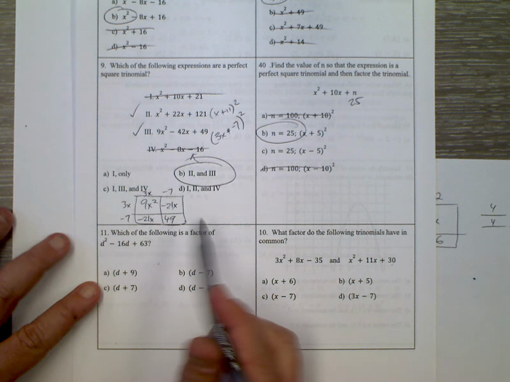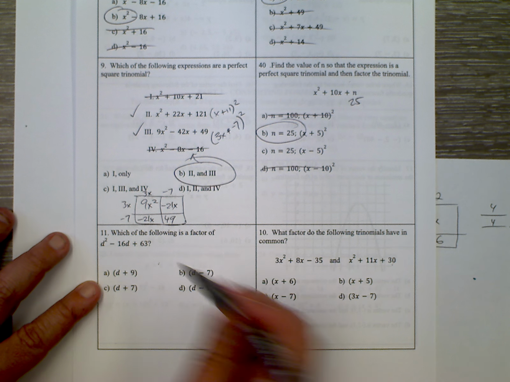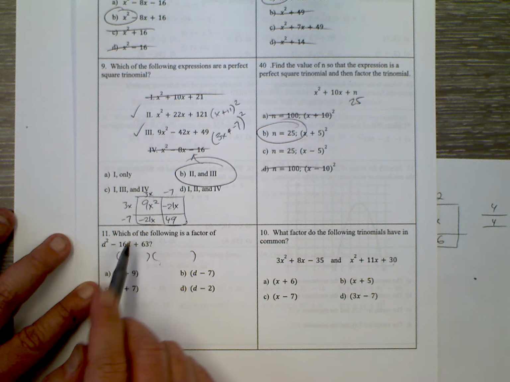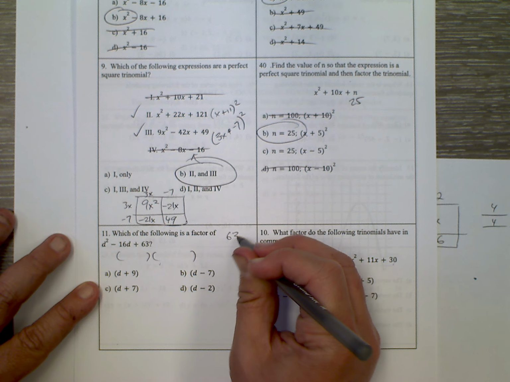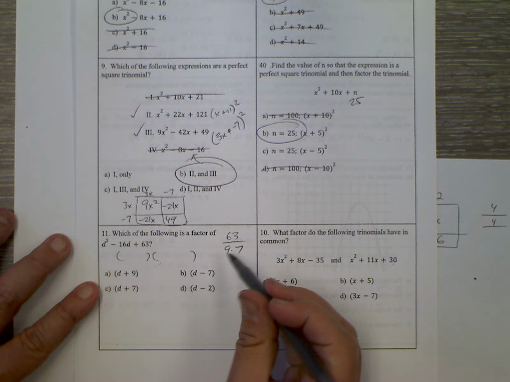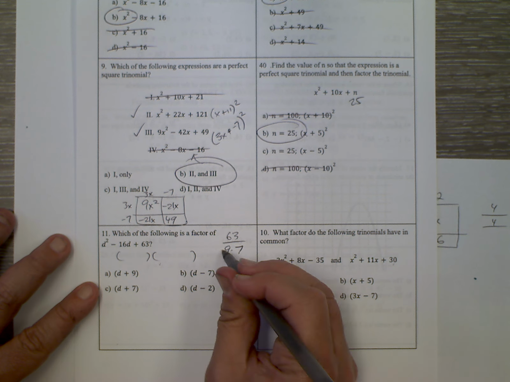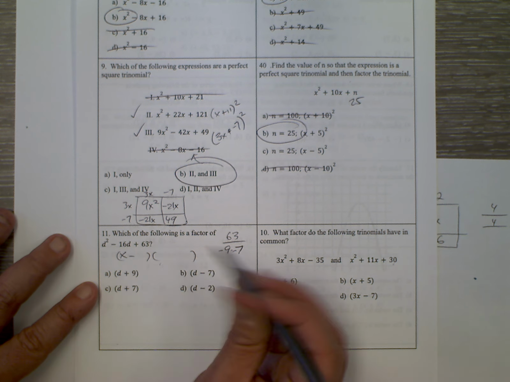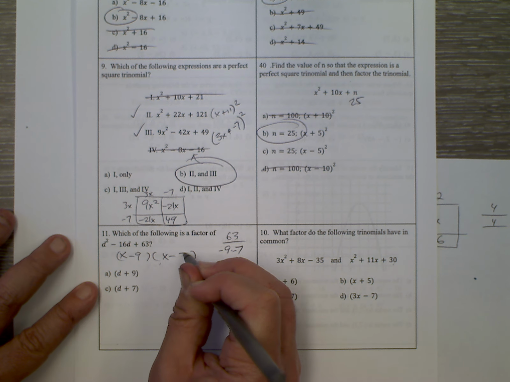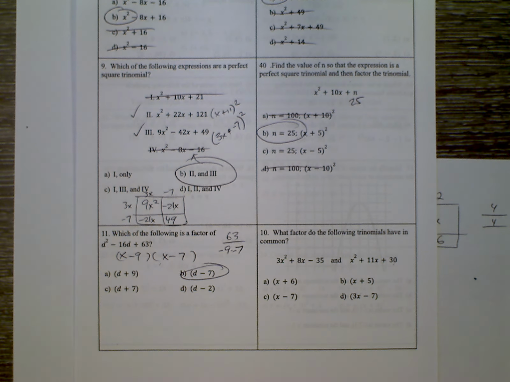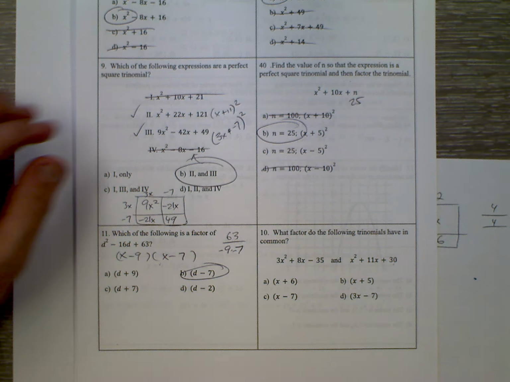So, all right. So one of these is a factor. Well, if I'm going to factor it, I'm going to add to 16. Well, I multiply to 63. I feel like that's probably going to be 9 times 7 because those add to 16. And if they're both negative, we'll add to a negative. So it's going to be x minus 9, x minus 7, or d minus 7. All right, what factor do they have in common?